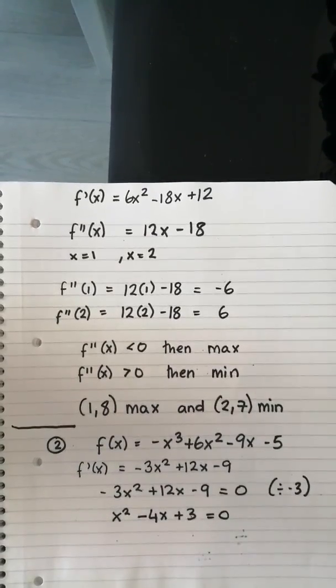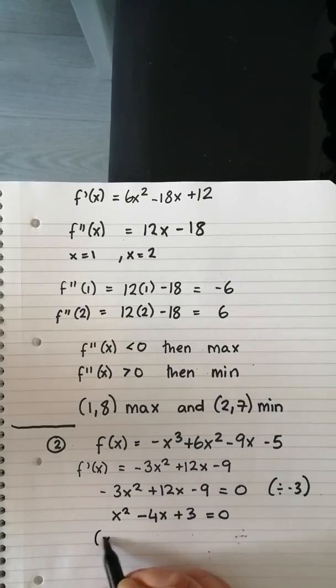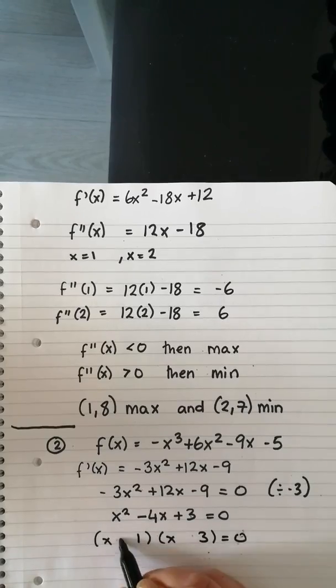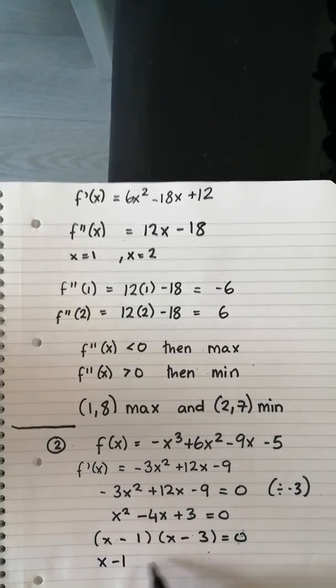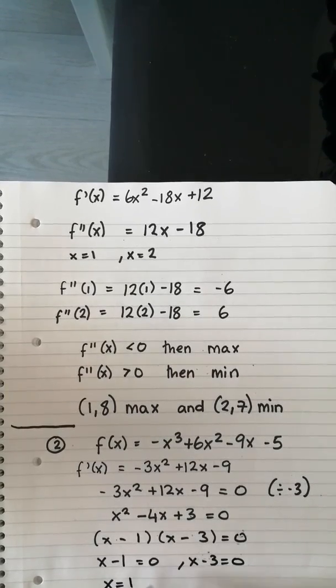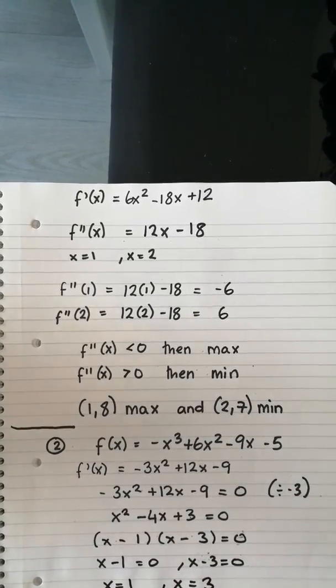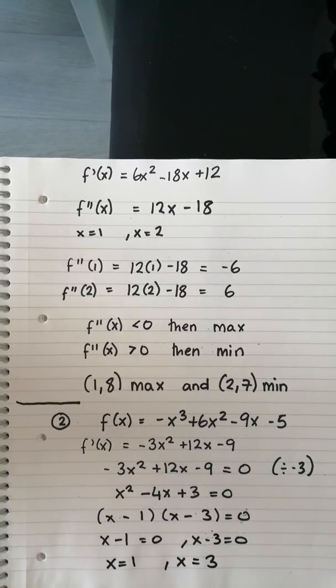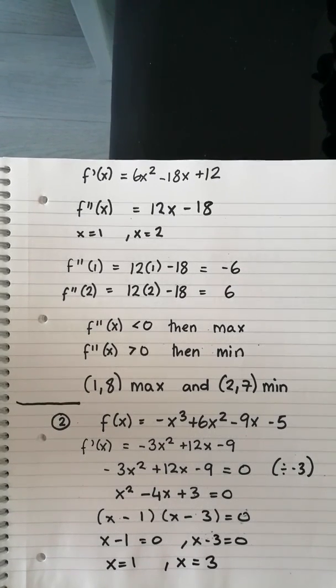So we could factorise that. If we were to factorise that, we'd end up getting x minus 1 times x minus 3 is equal to 0, so x is equal to 1 and x is equal to plus 3. Now, if you're not sure how to do the factorisation, there is something called the quadratic formula that you may have come across before, and that'll help us to solve the roots if we're not sure how to do it by factorisation, or if we can't do it by factorisation.